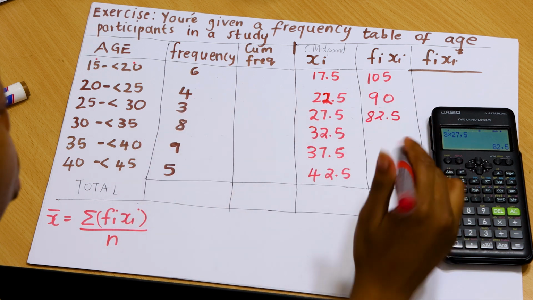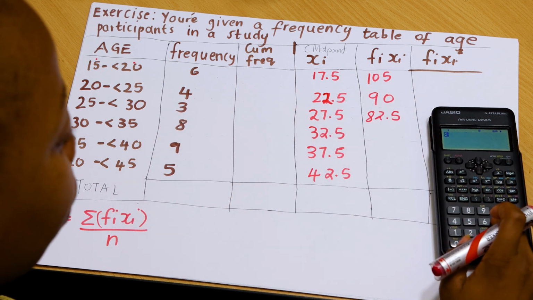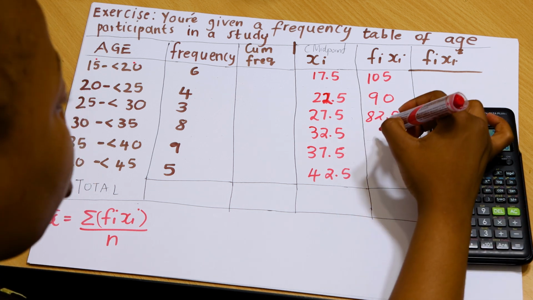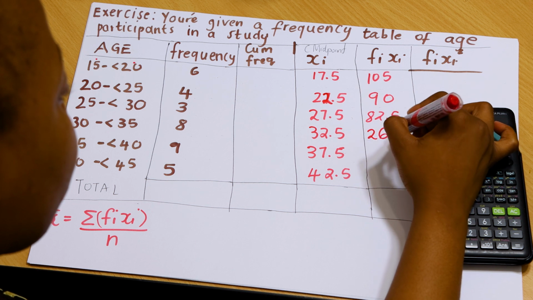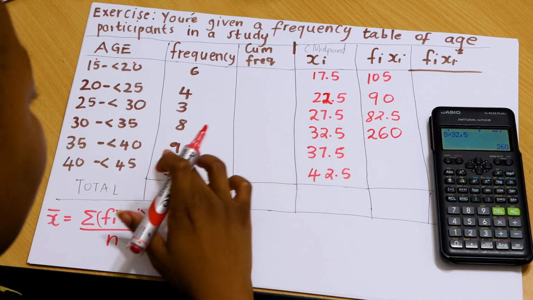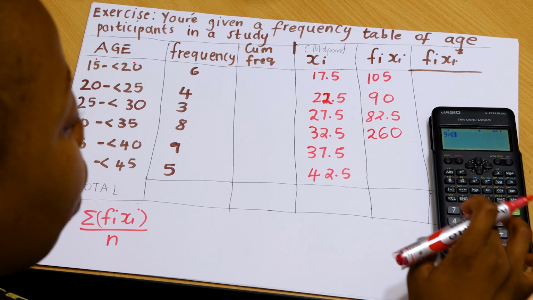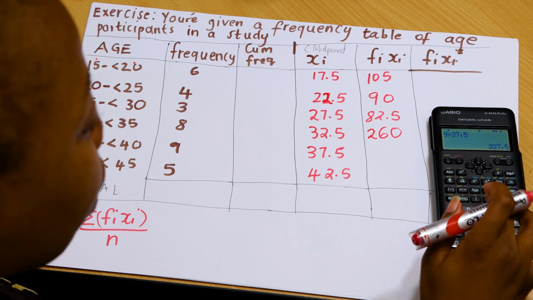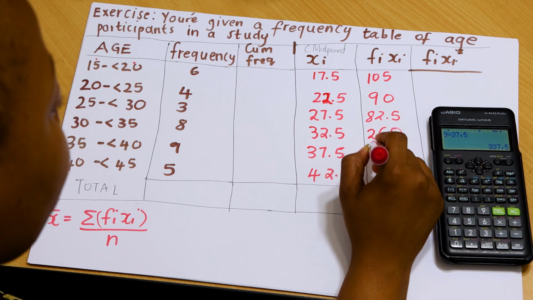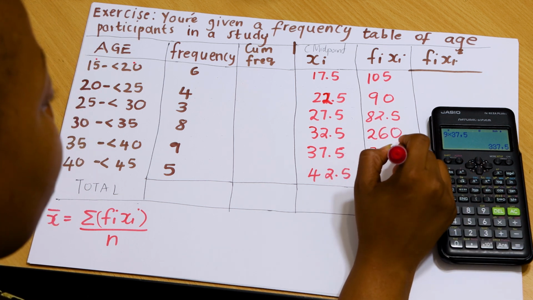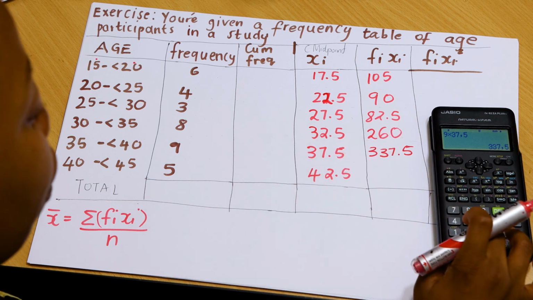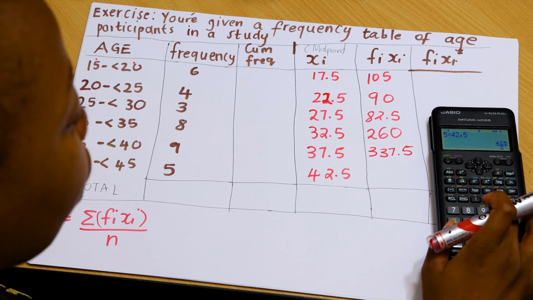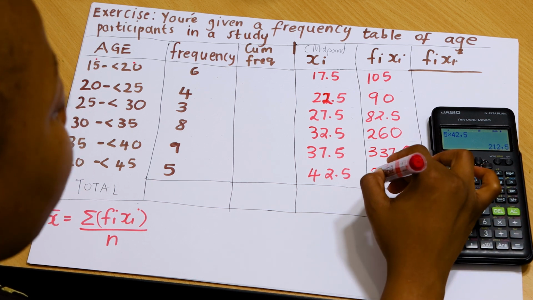Then 8 times 32.5 is 260. And then 9 times 37.5, that is 337.5. And lastly, 5 times 42.5, that is 212.5.